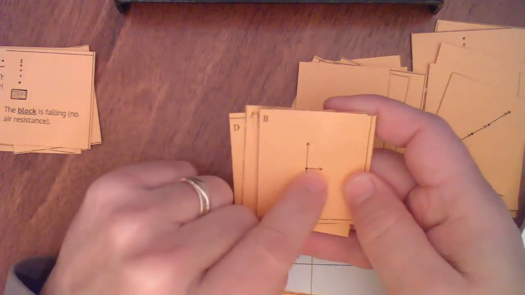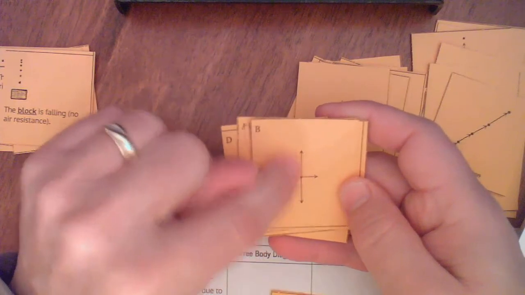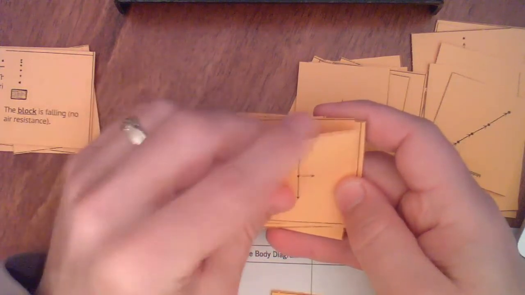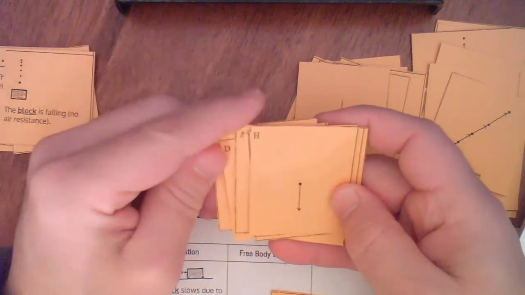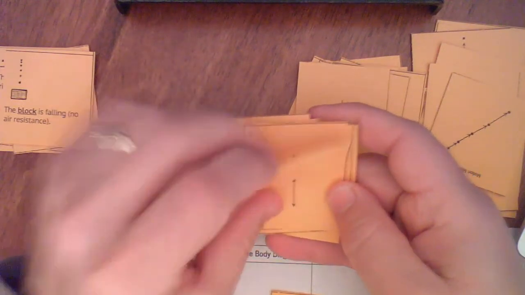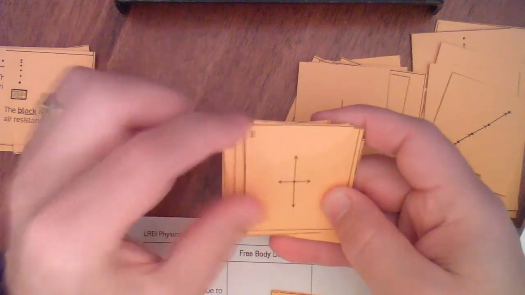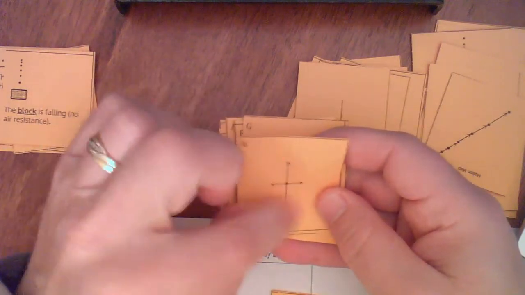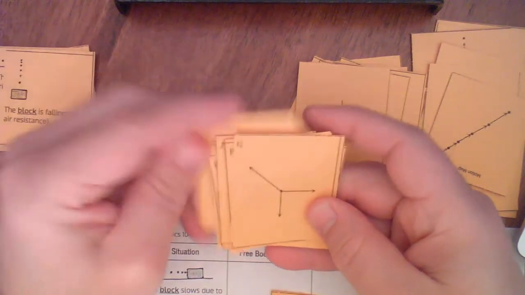There's a force going this way. That matches so far, but this arrow doesn't match, so that's not what I'm looking for. This one is just an arrow pointed down, so that doesn't work. This one right here has 4 different forces, and I only think I have 3.